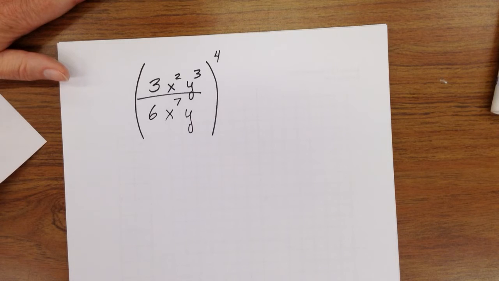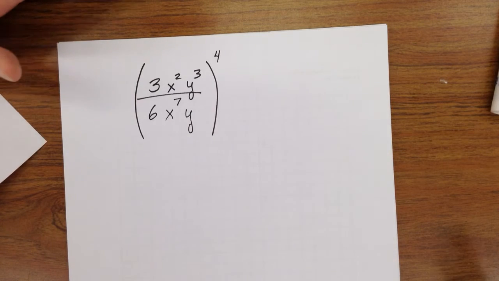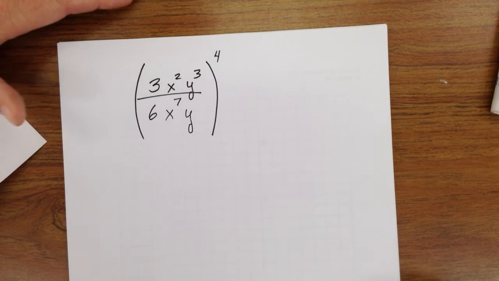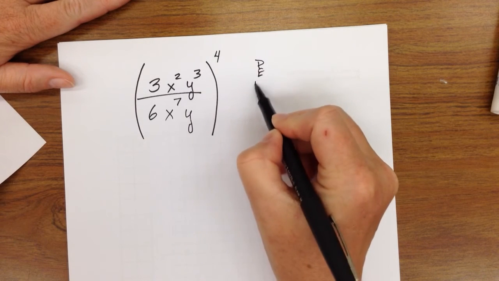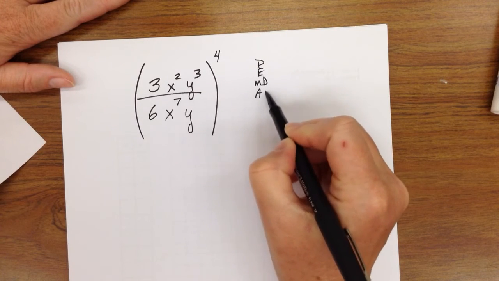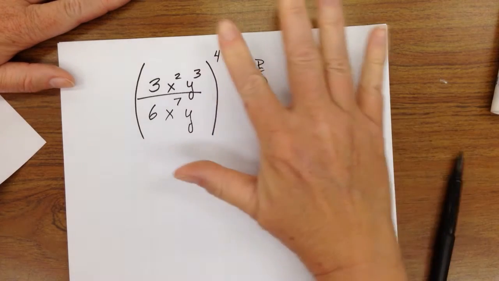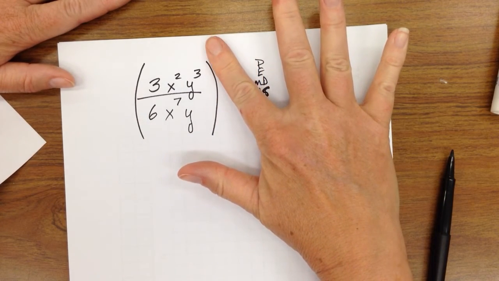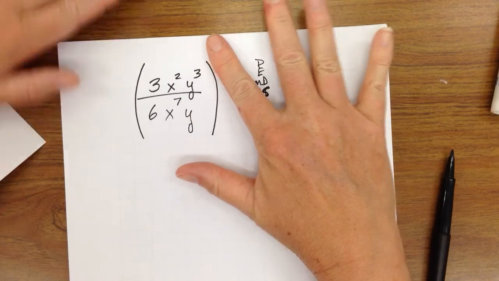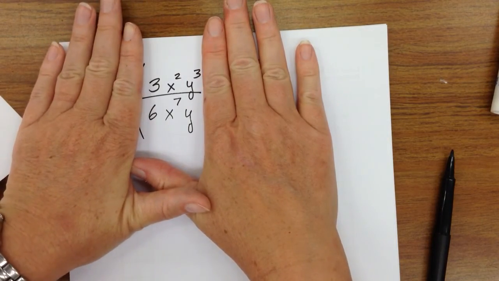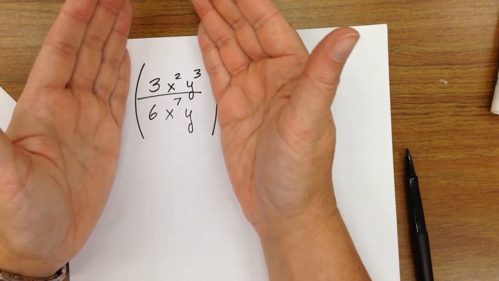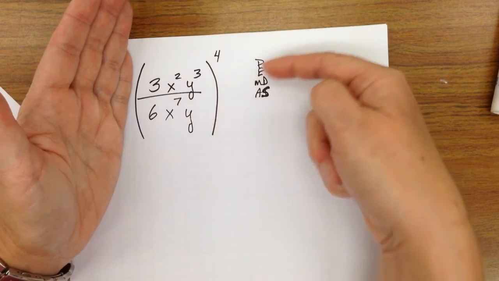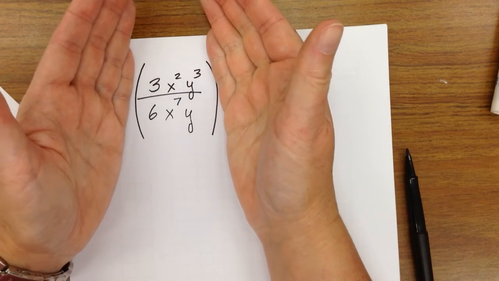All right, let's take a look at this. There's more than one way to do this correctly. I'm going to work this in a way that I think will make sense to most of you. With Please Excuse My Dear Aunt Sally, PEMDAS, parentheses comes first. So here's what I'm going to do. I am going to ignore the exponent on the outside of the parentheses. I am going to look inside the parentheses, focusing on the parentheses, and simplify within the parentheses first. So I'm really starting here with the P, looking inside the parentheses.